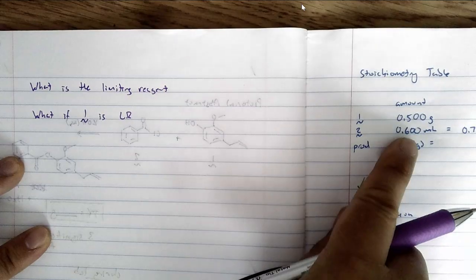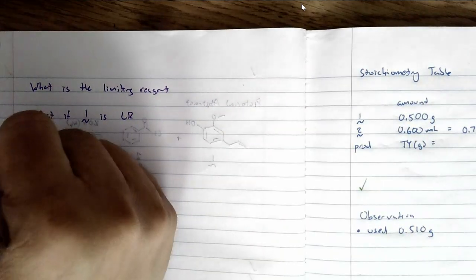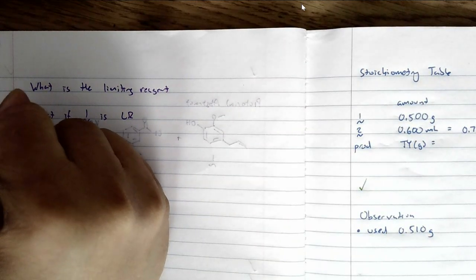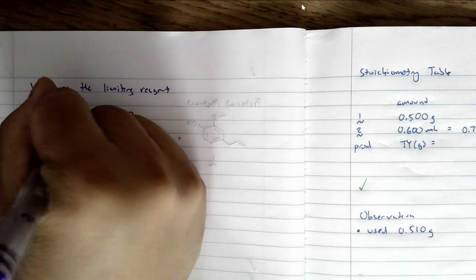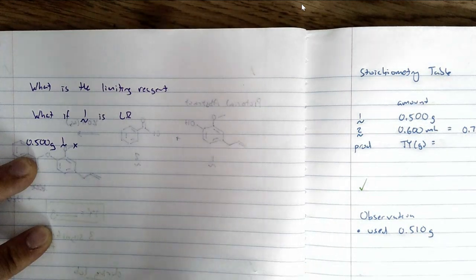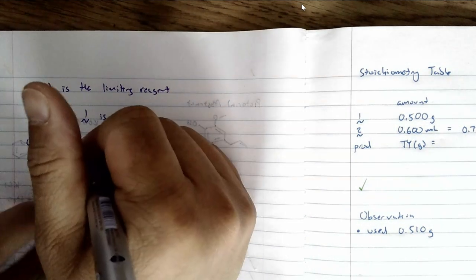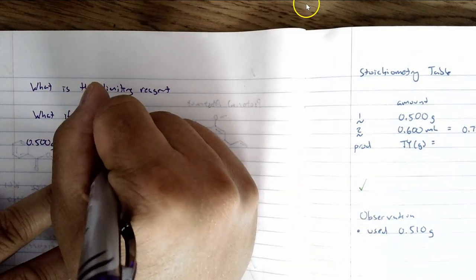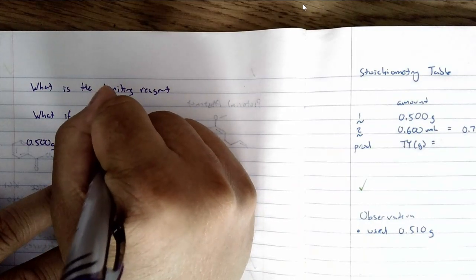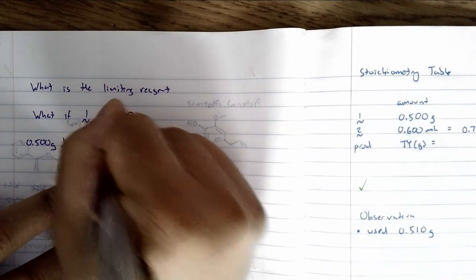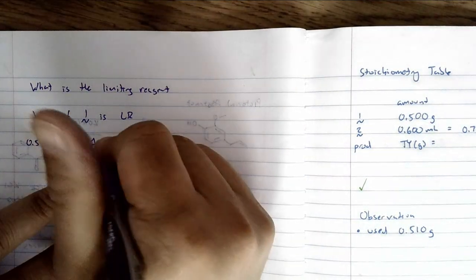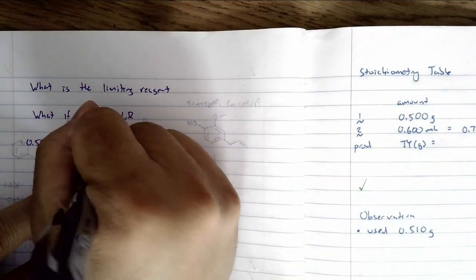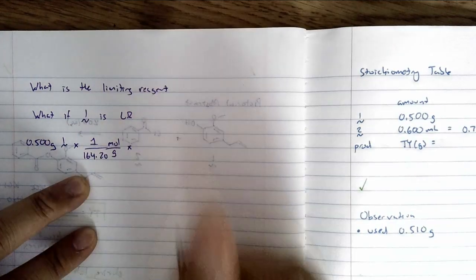So for number 1, I start out with 0.500 grams of 1 times... I need to get to the moles. So we did this calculation before, we're just redoing it. So 1 mole, and what was the grams again? 164.20 times.